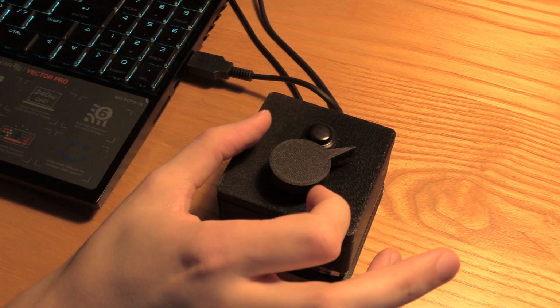And as that one fades out, we'll turn the dial to the other side, hit the button again.